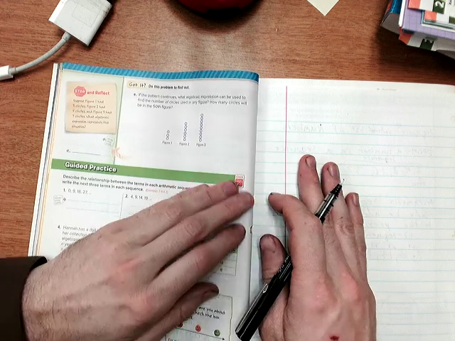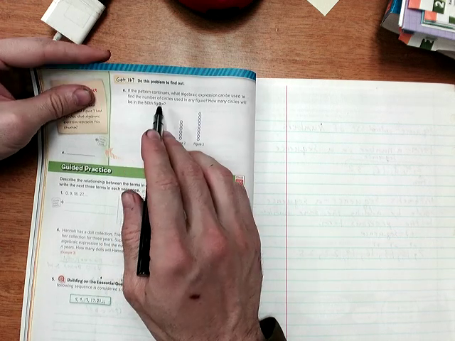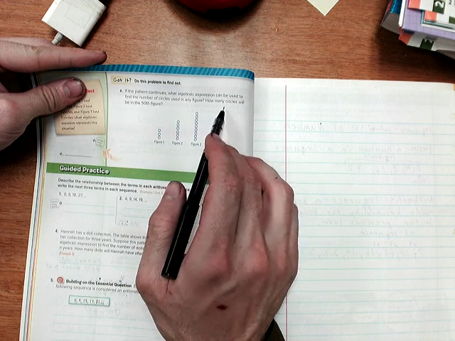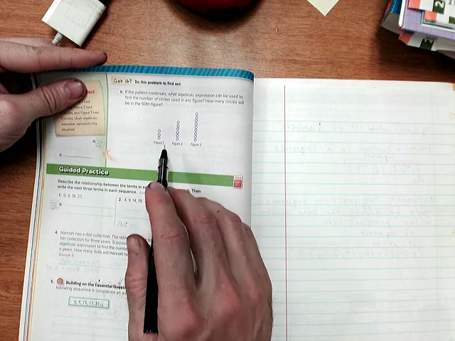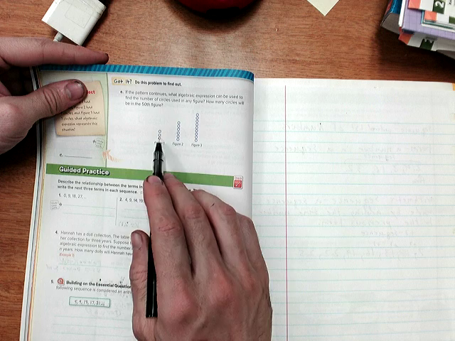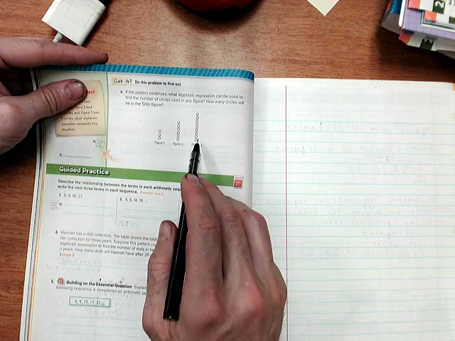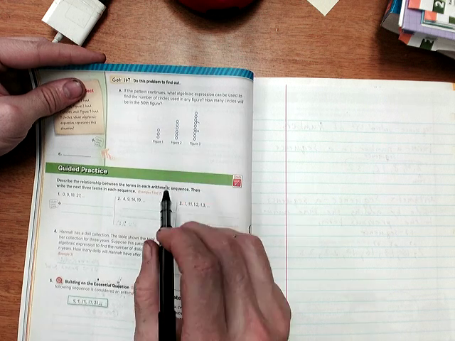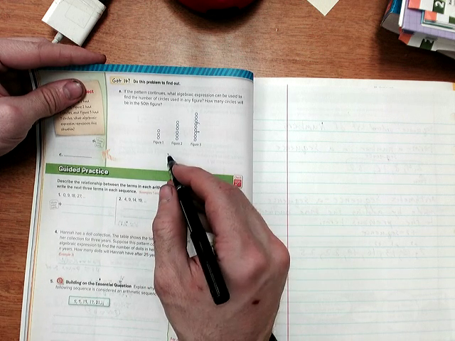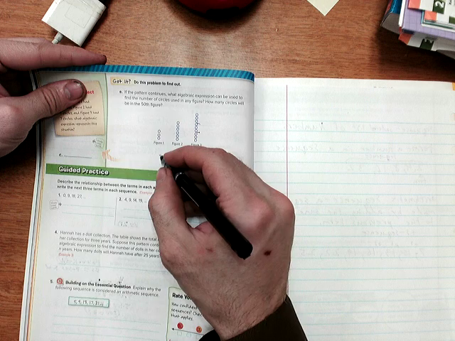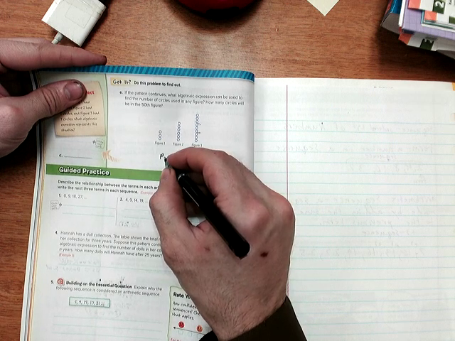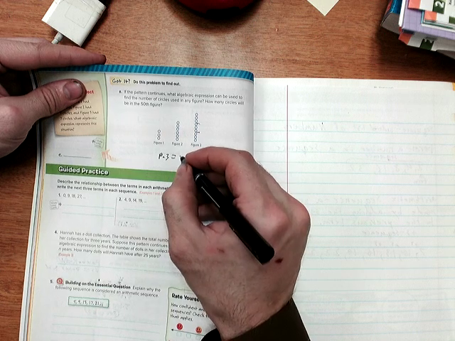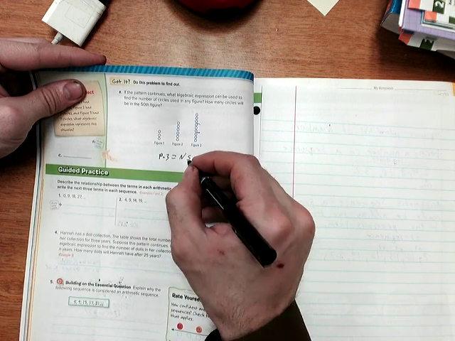Next up, if the pattern continues, what algebraic expression can be used to find the number of circles in any figure? How many circles will be in the 50th figure? Okay, so we have figure 1, we have 3, figure 2, we have 6, figure 3, we have 9. So the position times 3 equals number of circles.